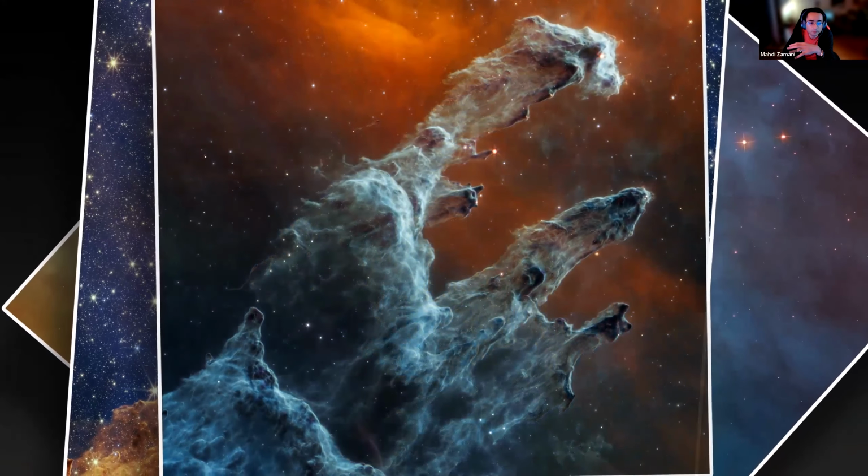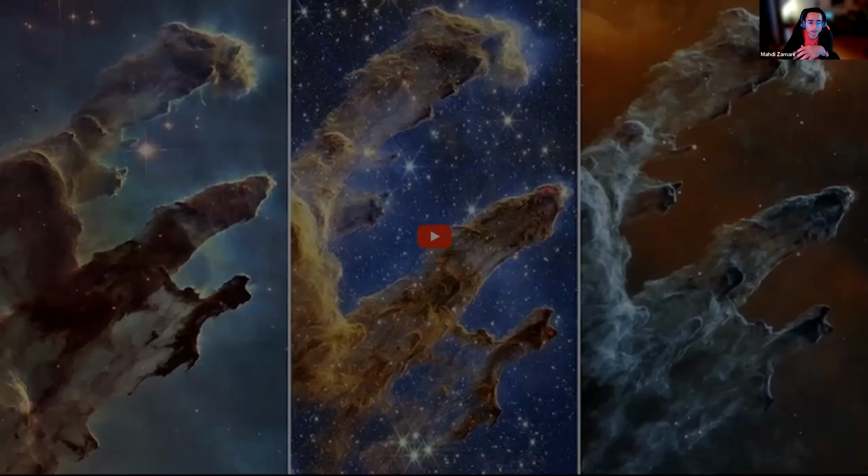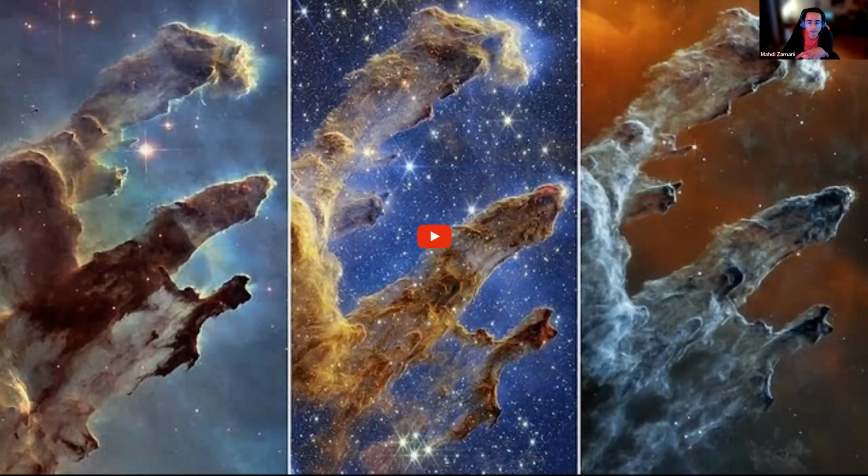But in mid-infrared, most of the stars turn blue, but you have a better structure of the gas and dust in the nebula.